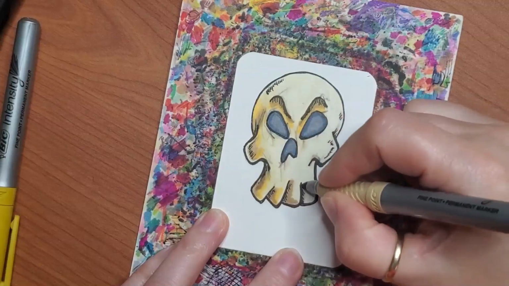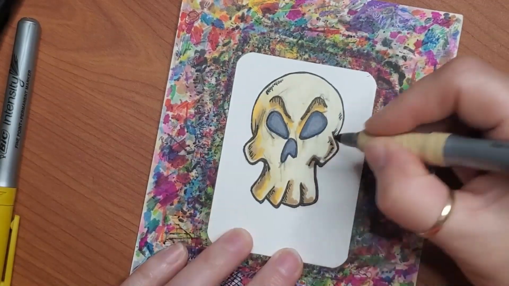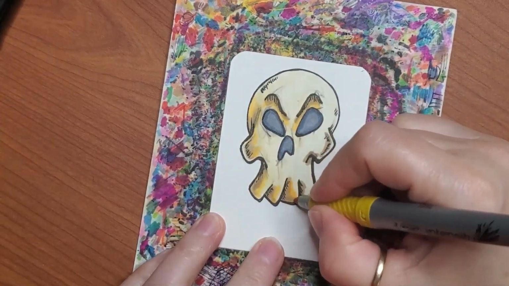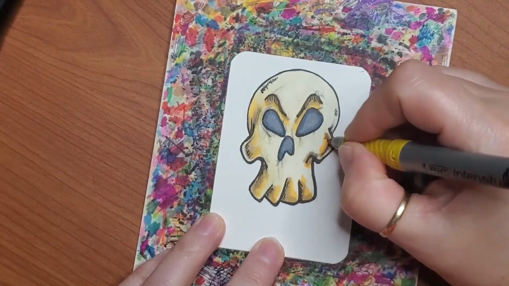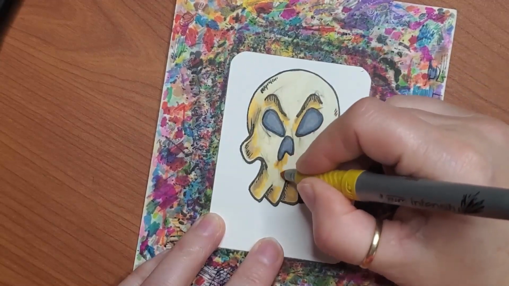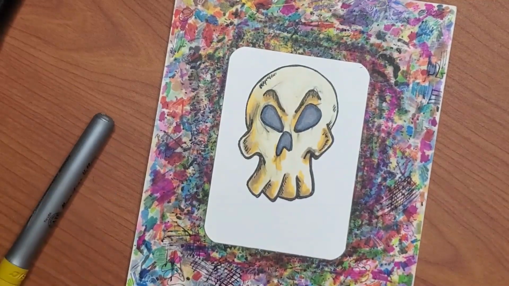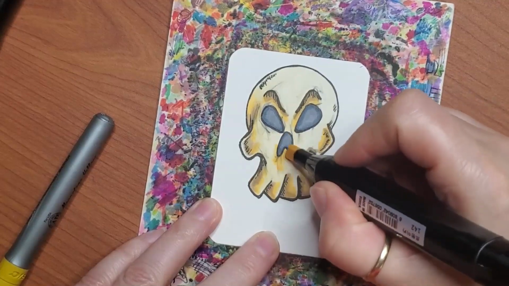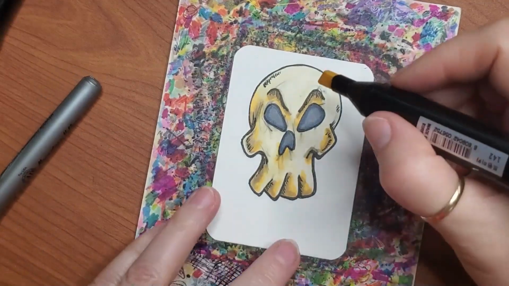And all I'm doing is adding in some darker areas. I got this yellow-orange color. It's kind of a golden color. Looks pretty good with the beige. The areas that I'm choosing to add some darker color to is somewhat arbitrary, but I want to be consistent at the same time.